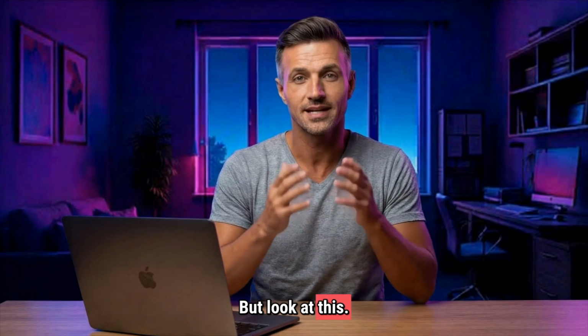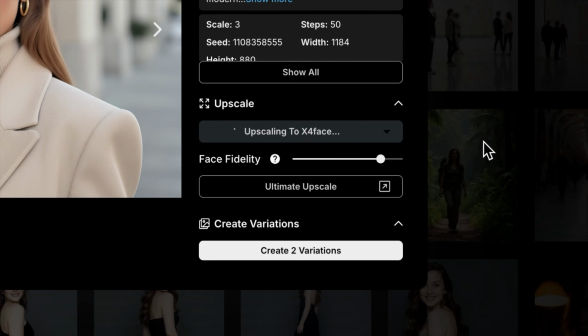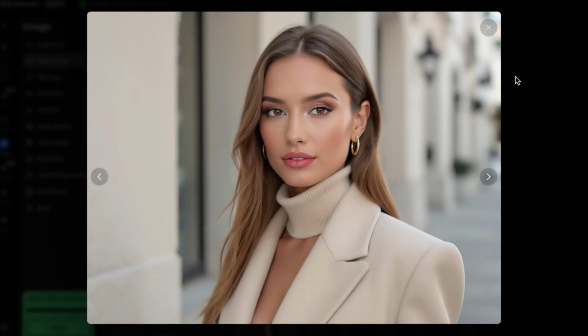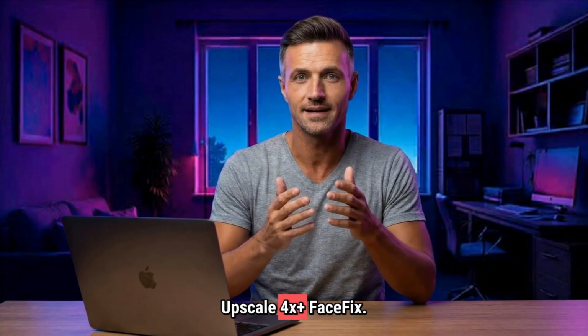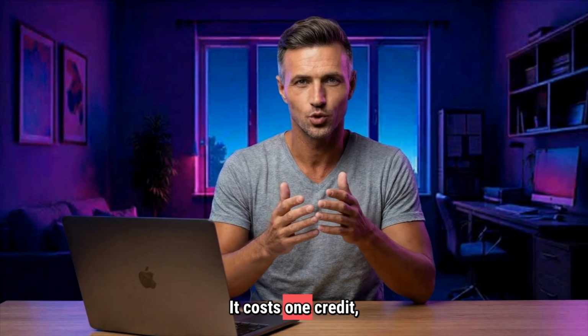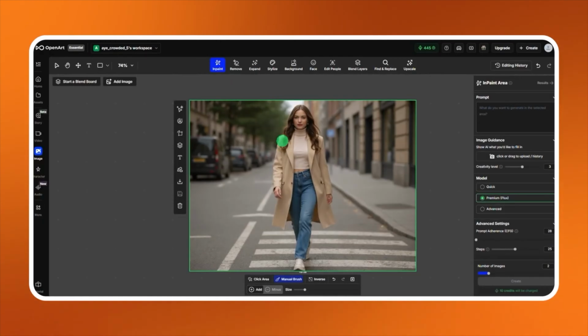Beautiful, right? But look at this, if I zoom in on my base image, notice the blur. That tiny flaw will be a disaster in video generation later. This is step 2. We head over to Upscale 4x Plus Face Fix. It costs 1 credit, and in 10 seconds, we have high-quality 8K realism. This is our core reference image, but one still image doesn't make an AI influencer.